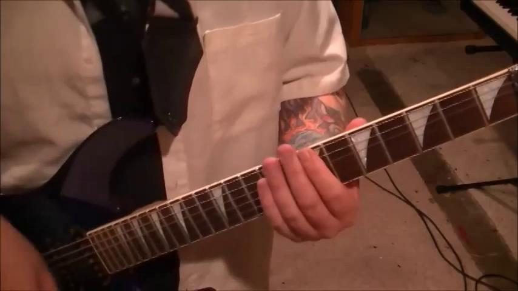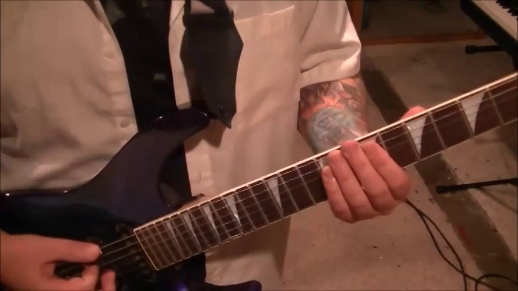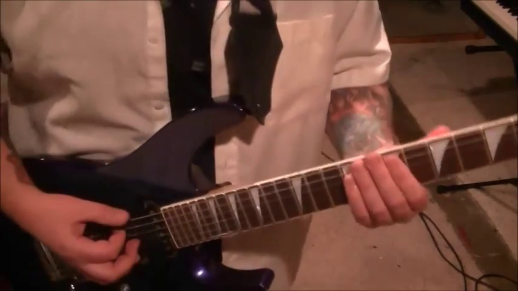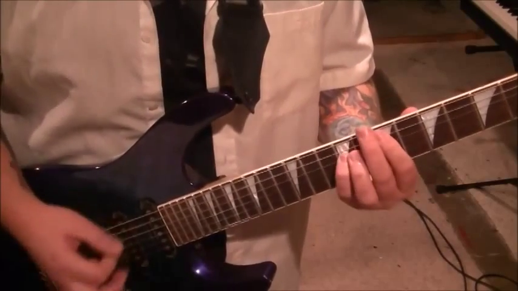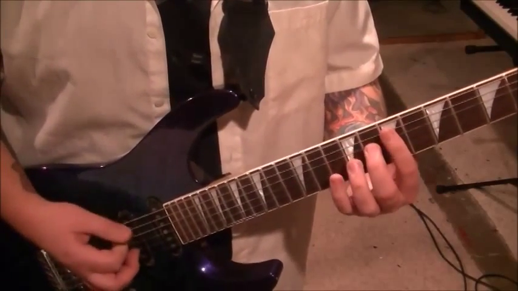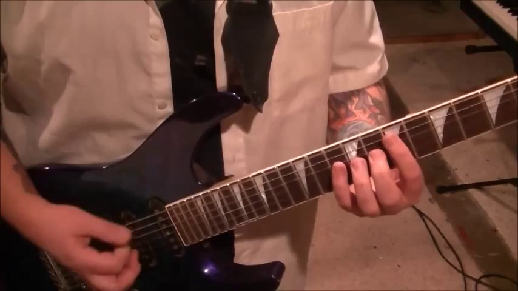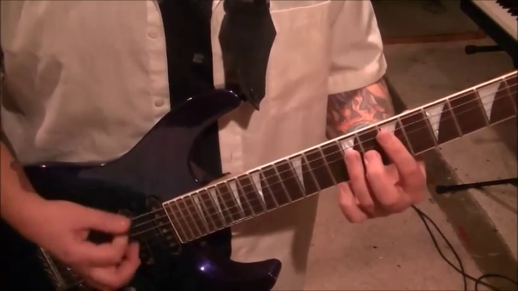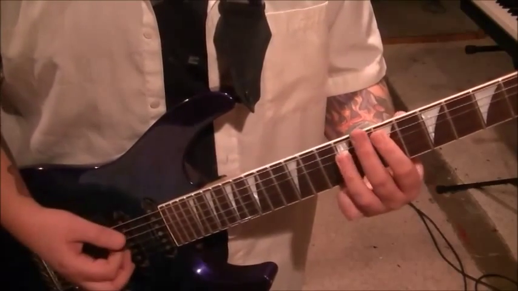It's an eighth note rhythm. Let me play it first and then we'll break it down. Okay, so we have a little faster.